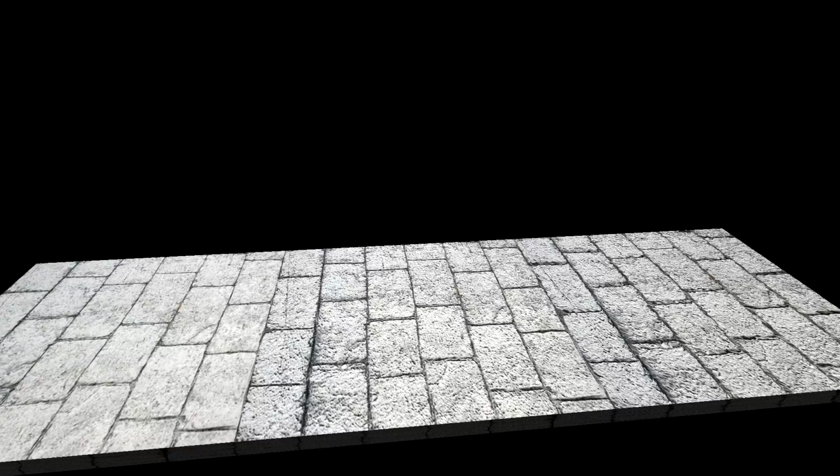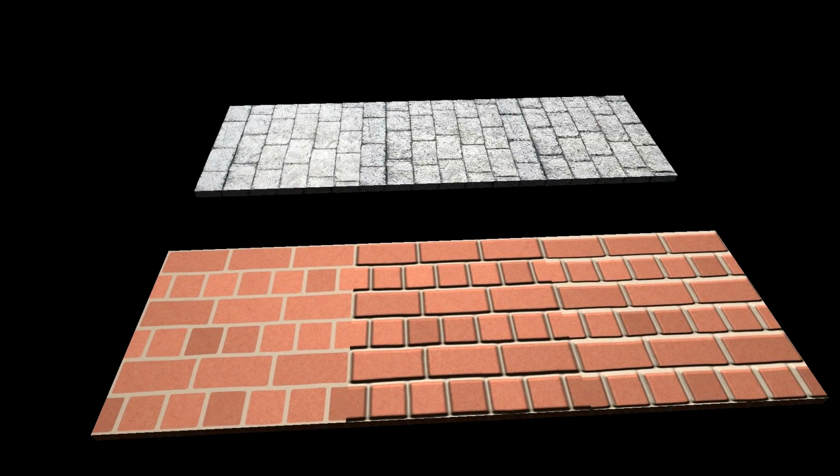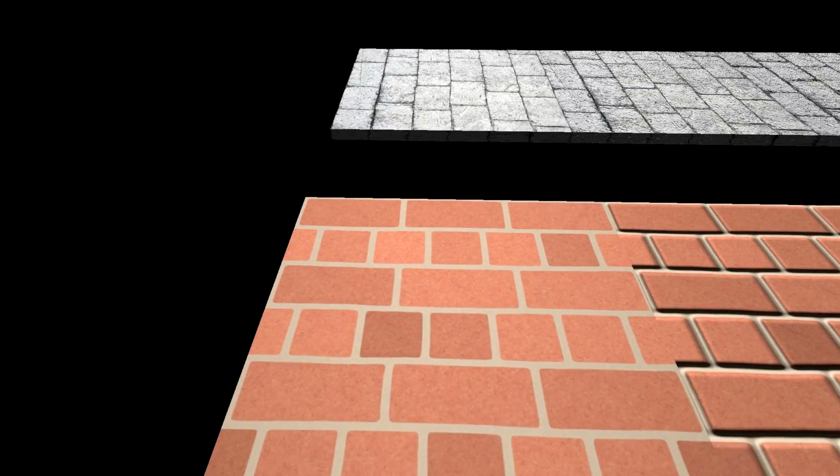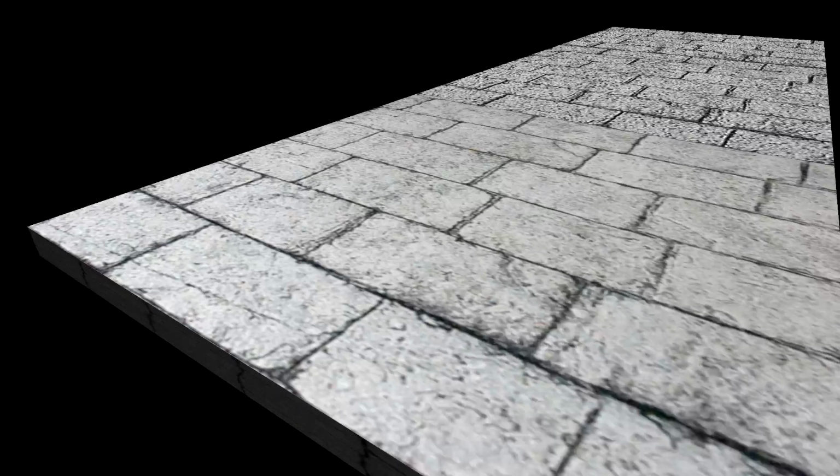So the last stage of our video is a little comparison between the three versions of the shaders. There are two textures, as you can see, the red brick and the gray brick. The first version is the simple flat shader. As you can see, it's flat. It's flat from everywhere.